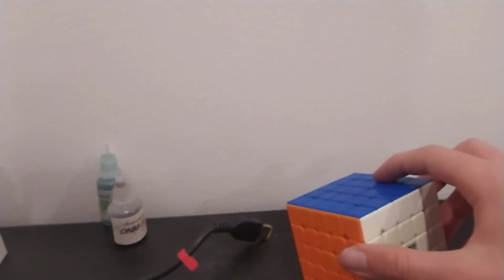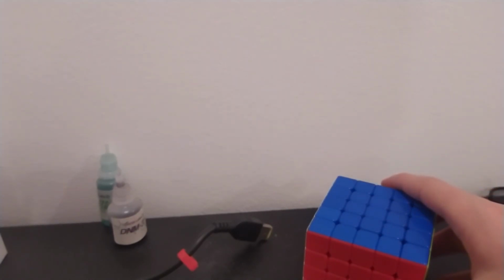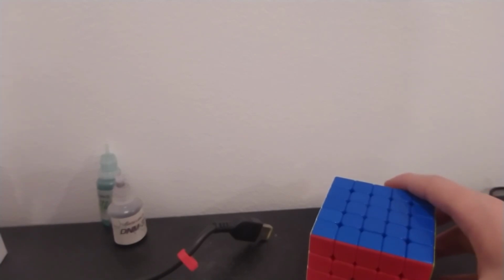And my algorithms are really weird. I use really bad algorithms. Also, I use a really bad memorization system. Sometimes I don't even use images. So I have to improve a lot of stuff.